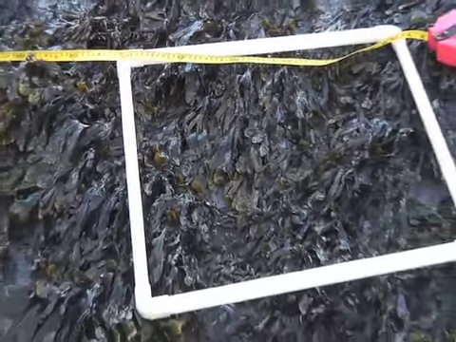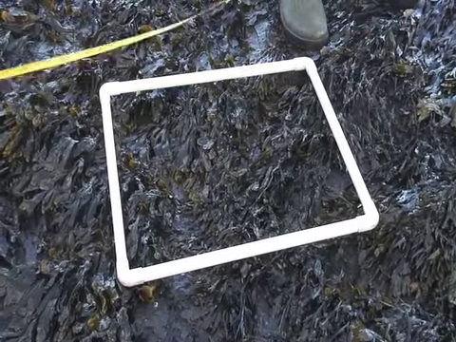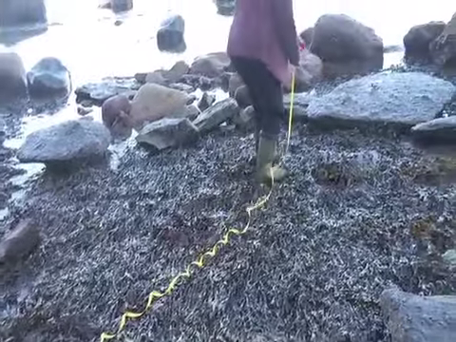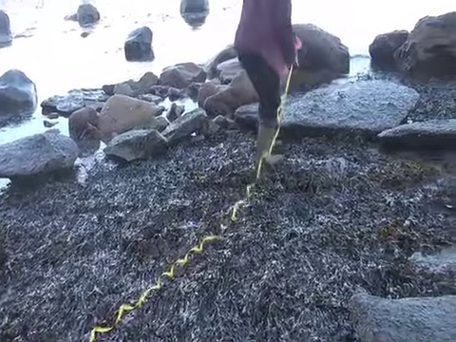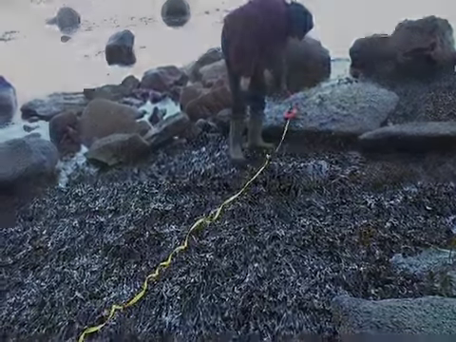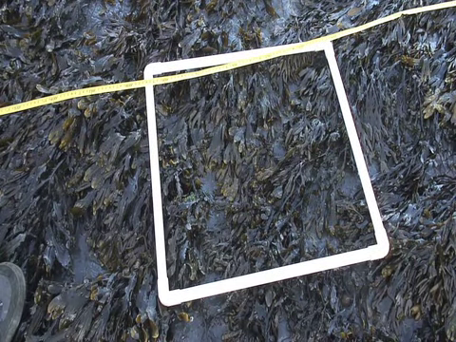First of all, you can see that the quadrat is entirely covered in seaweed at this point. But now the tide's gone out further and she's able to take the line out further. Now we happen to have only a 30 metre line, so at this point we'd have to stop because our tape has run out. More on that in a minute.